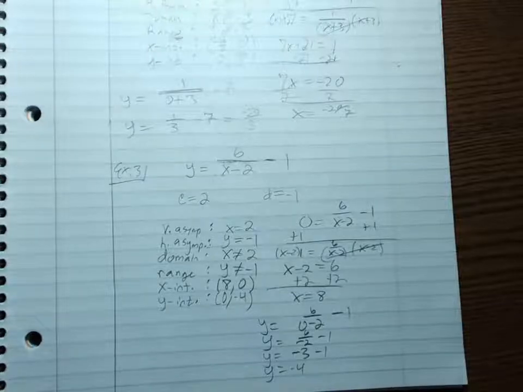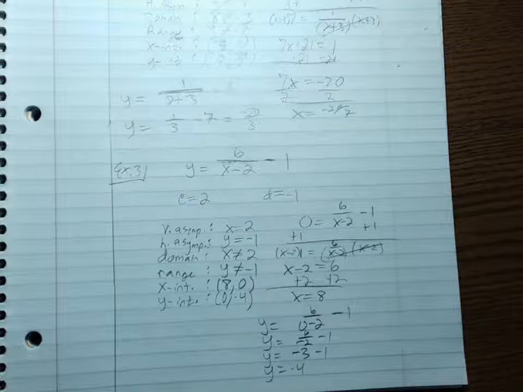Anyway, there's just a little bit of an idea how to do that. I know it's probably a little bit confusing, and I apologize. I don't know that I explained it as well as I could. I do hope having 3 examples helps.